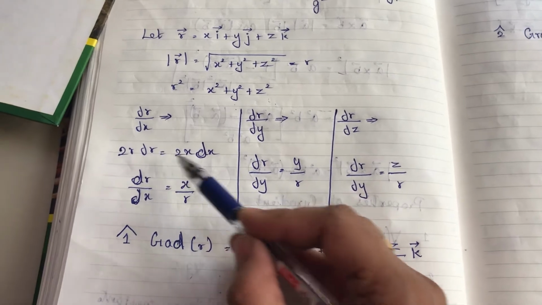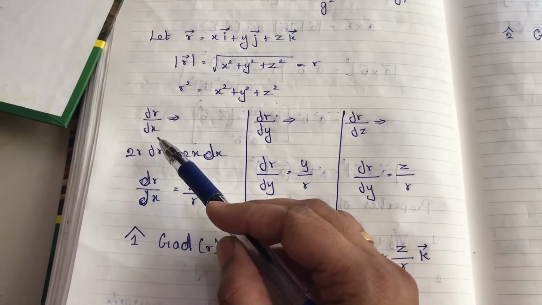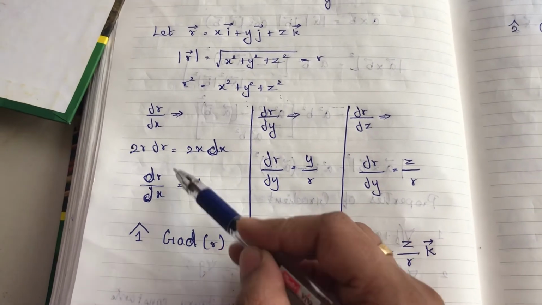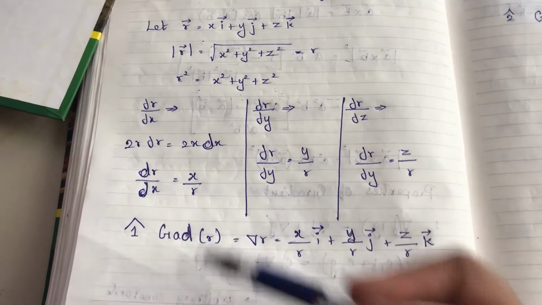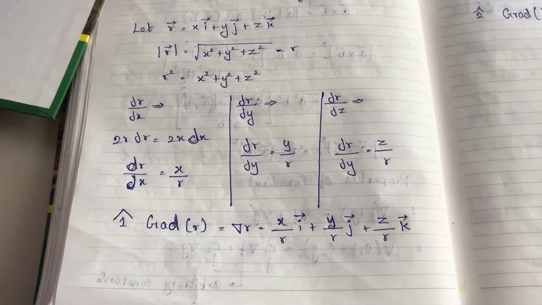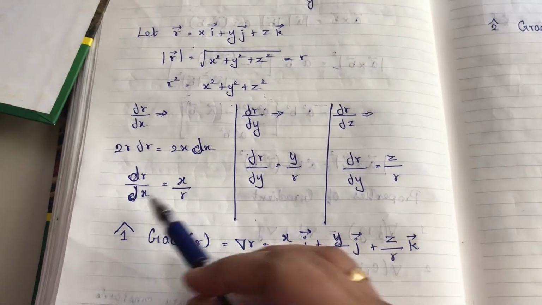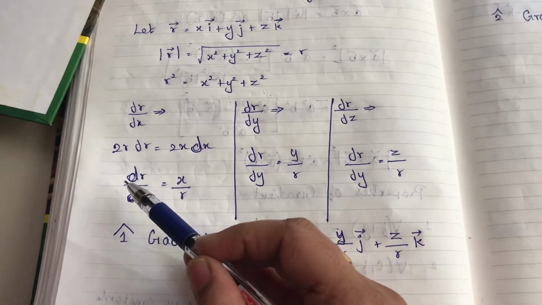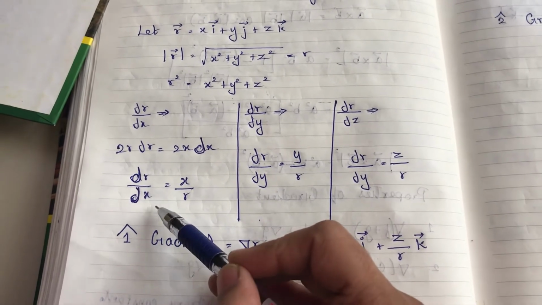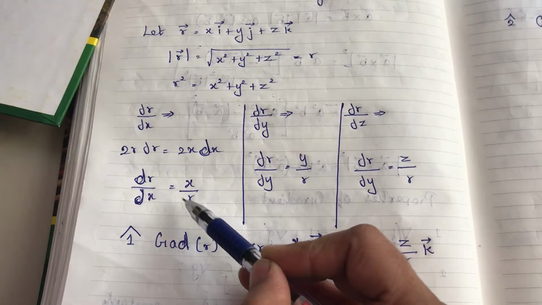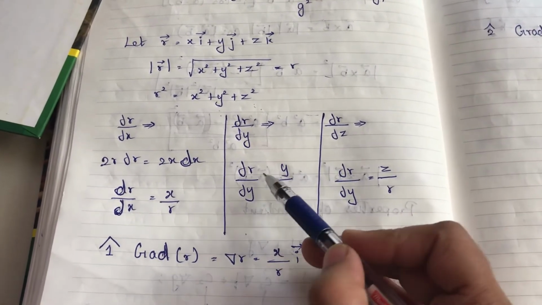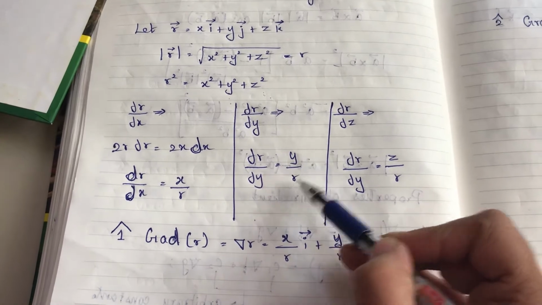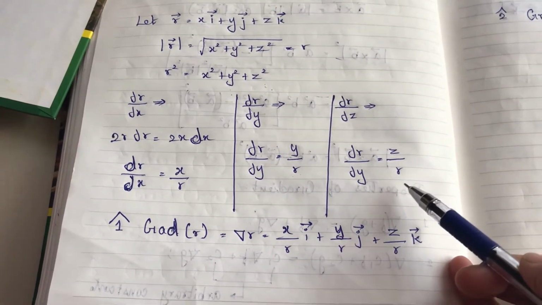Likewise, I need dou r by dou x. Just rearrange this and you will get x by r. Like this, you can easily write the other two. Dou r by dou x is x by r. Dou r by dou y is y by r, and dou r by dou z is z by r, that's it.